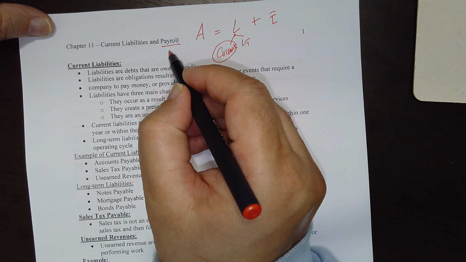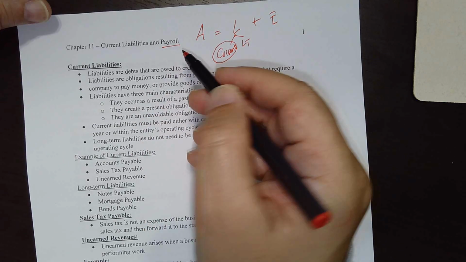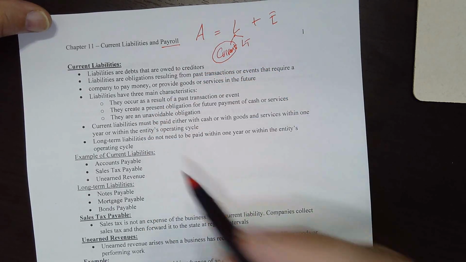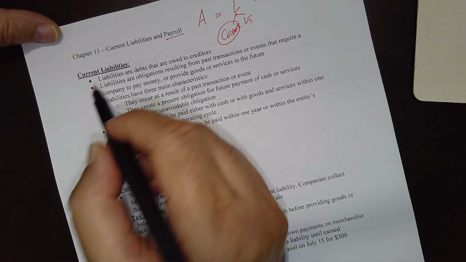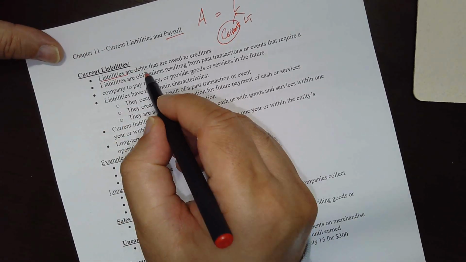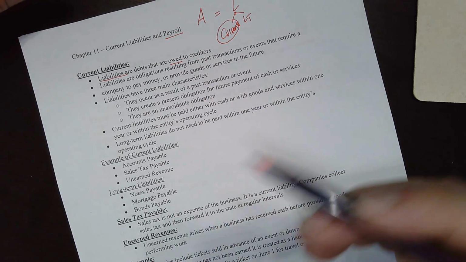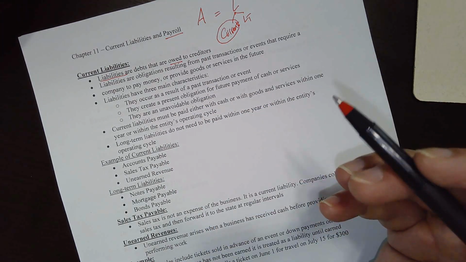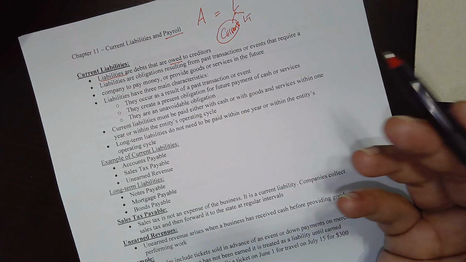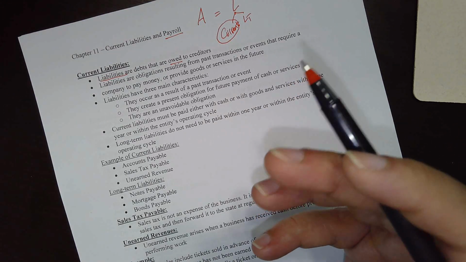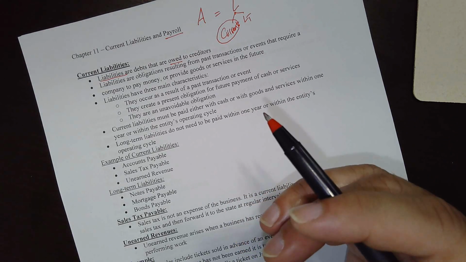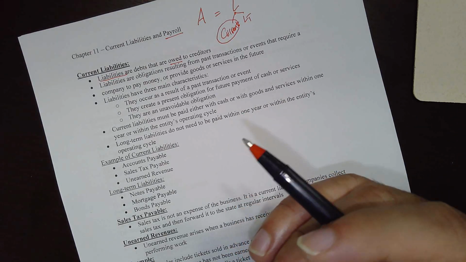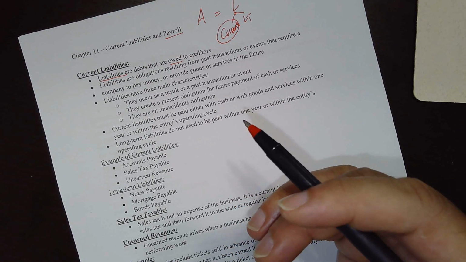Payroll is also a current liability, but why do they use the word separately? We'll talk about that later in the chapter. As you already know, the definition of a liability is a debt that you owe to your creditors. It means you have borrowed money, an equipment, or someone's services, and you have to pay back at a later time, or you have to pay the rent.